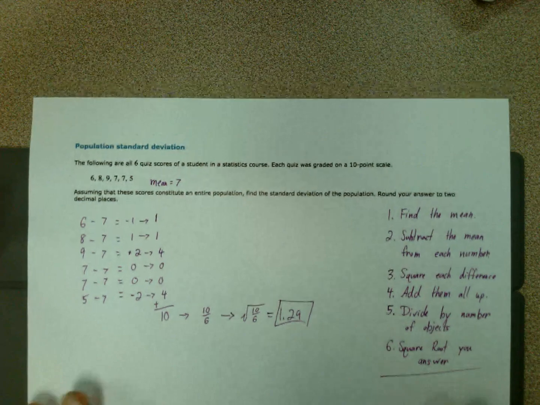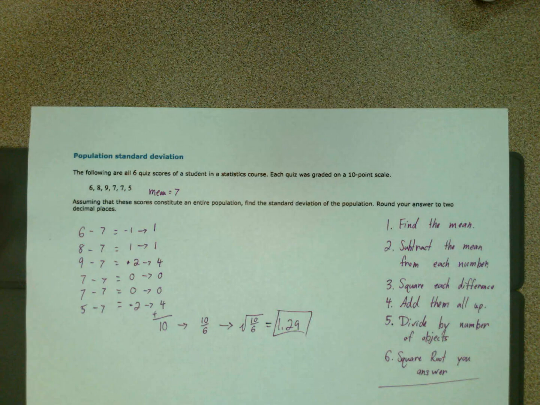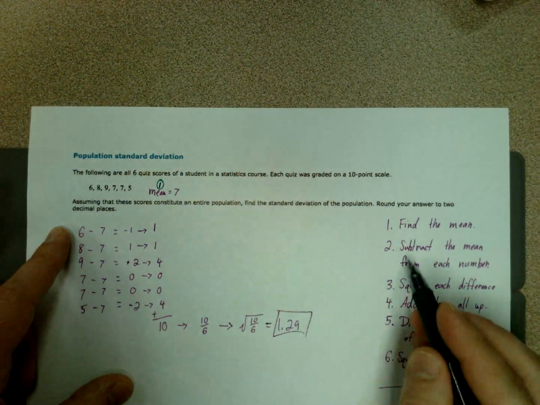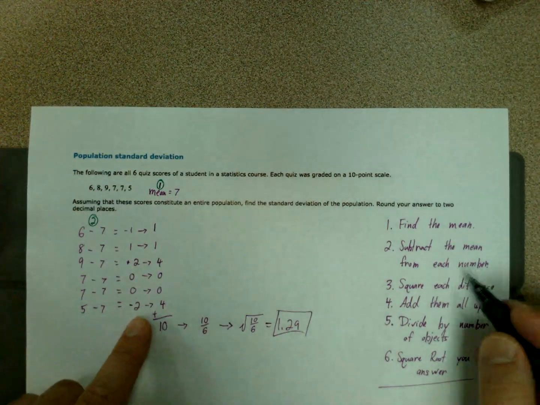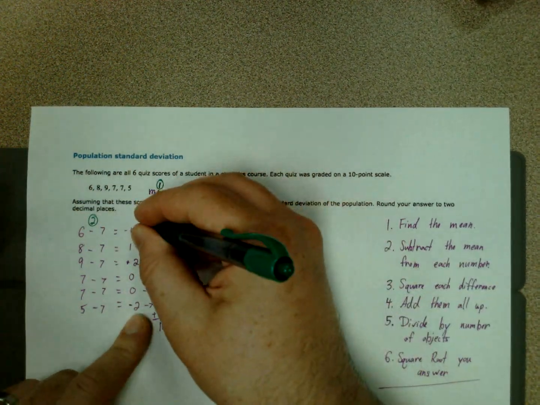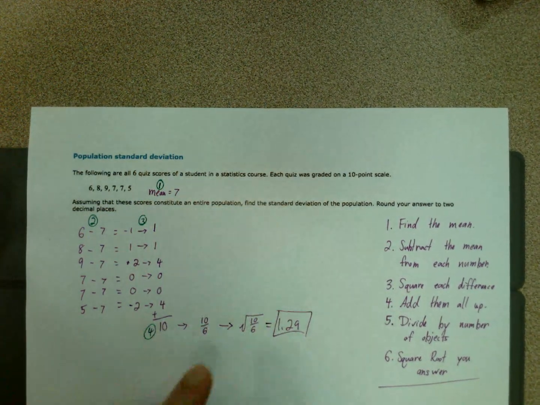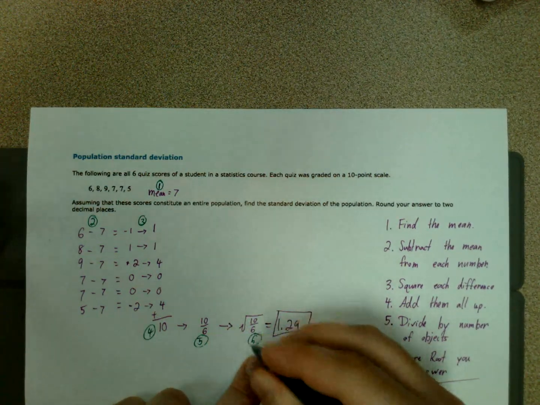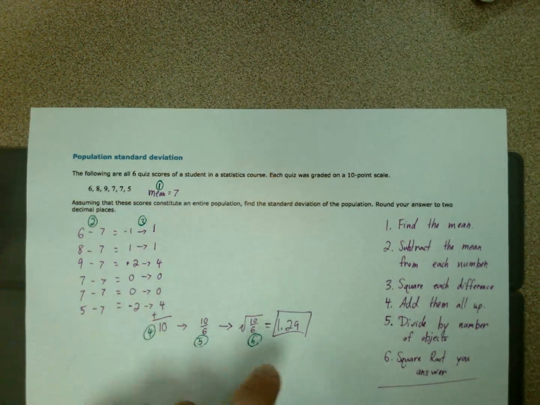All right, so this is the end of the example. I did promise a couple clarifications and to write down the formula for you, so I will do that. So here we found the mean. That was step 1. Subtract the mean from each number. This whole thing here is step 2. Square each difference, step 3. Add them all up, step 4. Divide by the number of objects is step 5, and then take the square root was step 6. Just some labels to help line them up later.